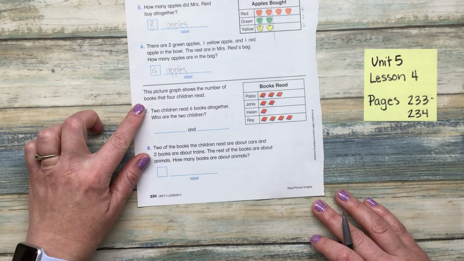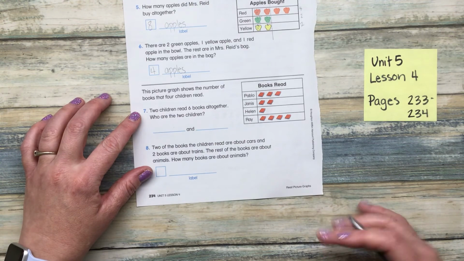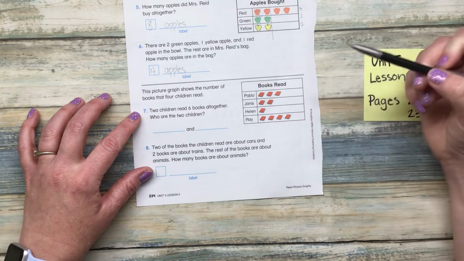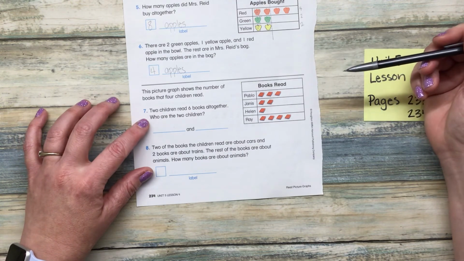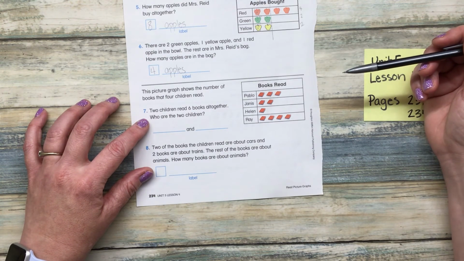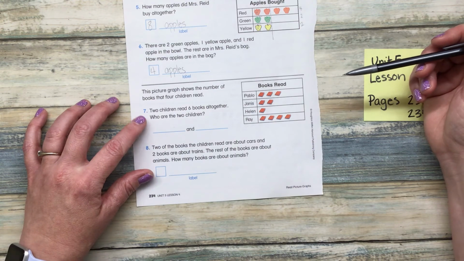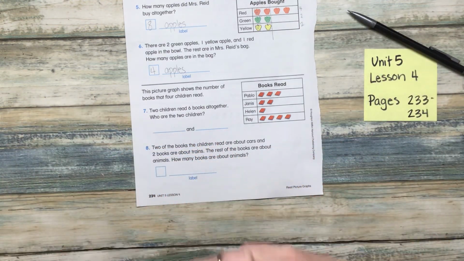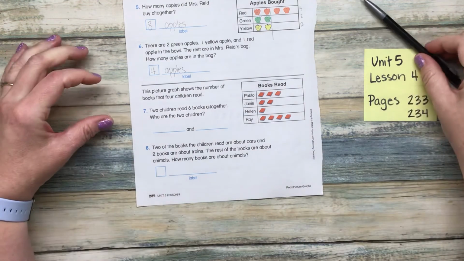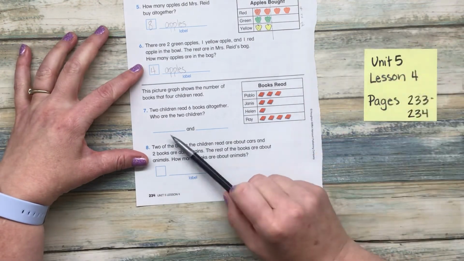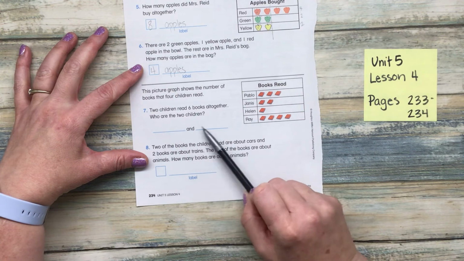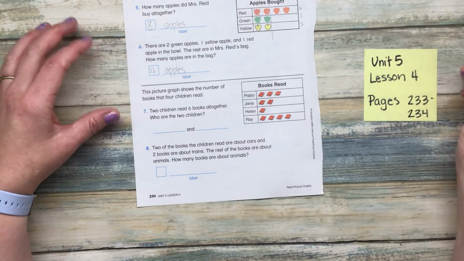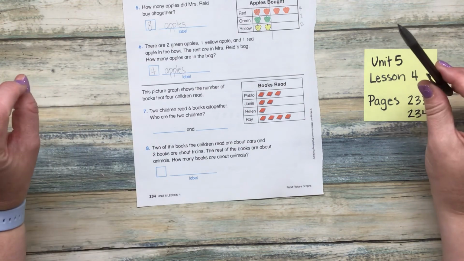This picture graph shows the number of books that 4 children read. So those children are Pablo, Janice, Helen, and Ray. 2 children read 6 books altogether. Who are the 2 children? So that means you're going to put together the number of books and it should equal 6. So you need to write their names right there. Which 2 children, when you add their books together, equals 6? Not answering right now, I'm just reading it to you.